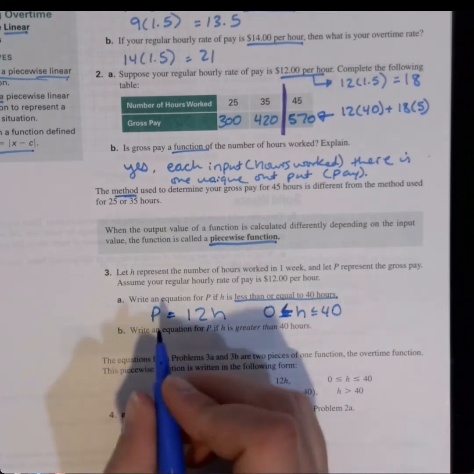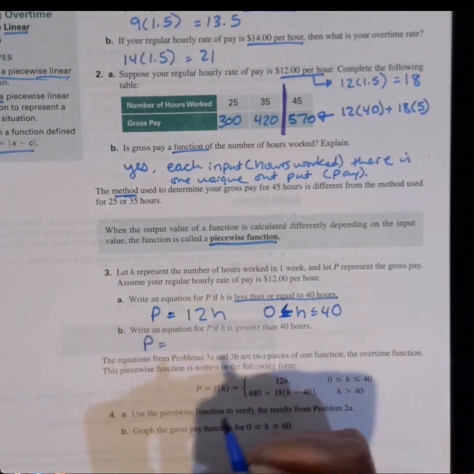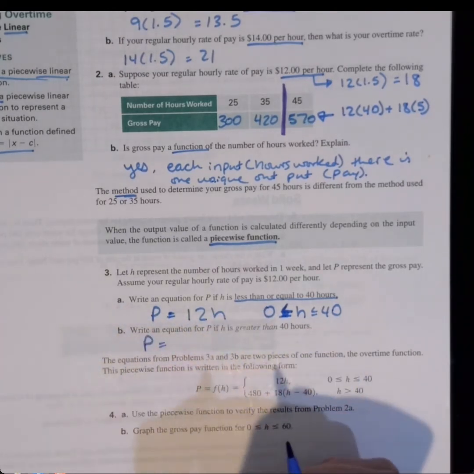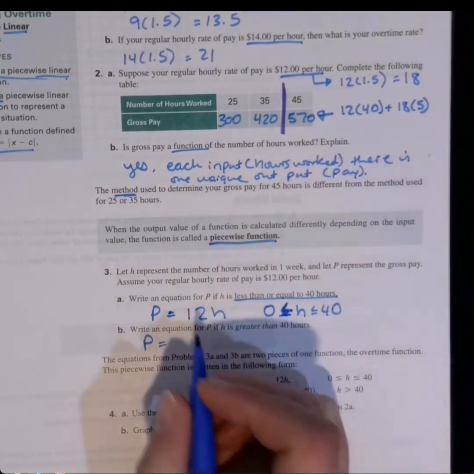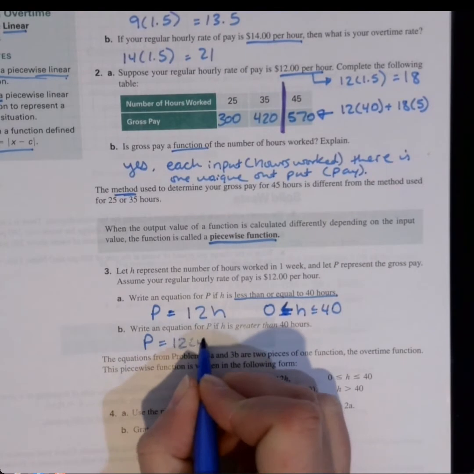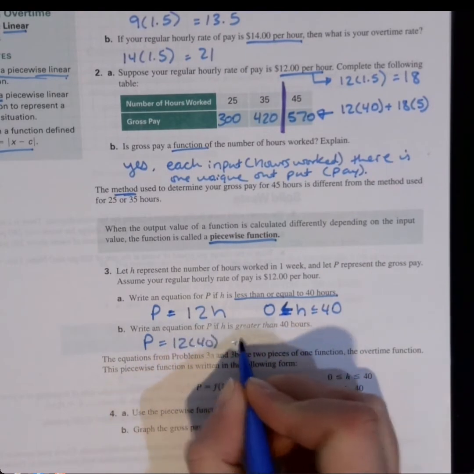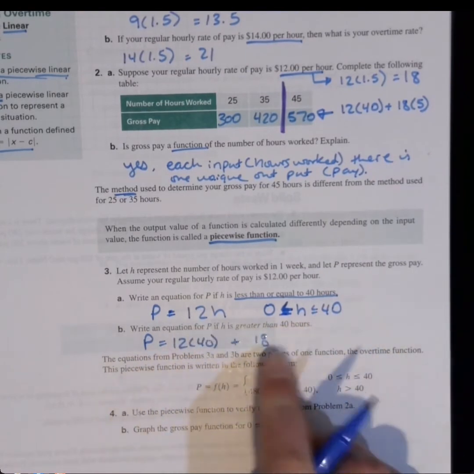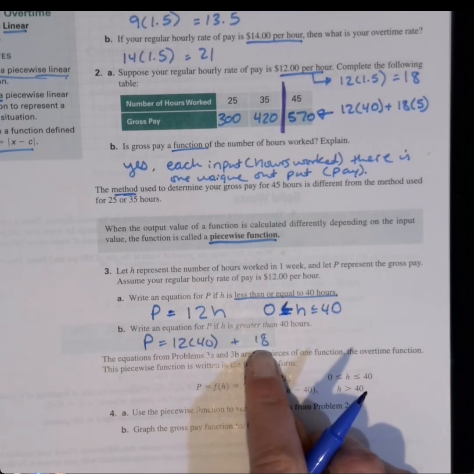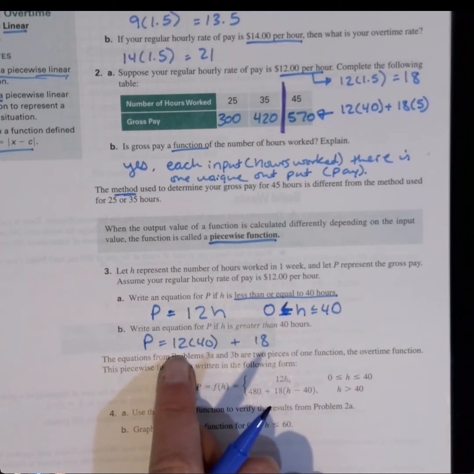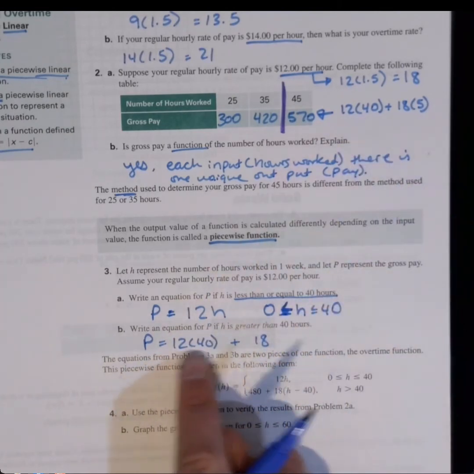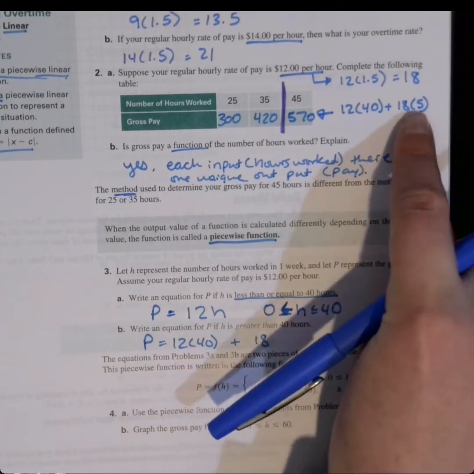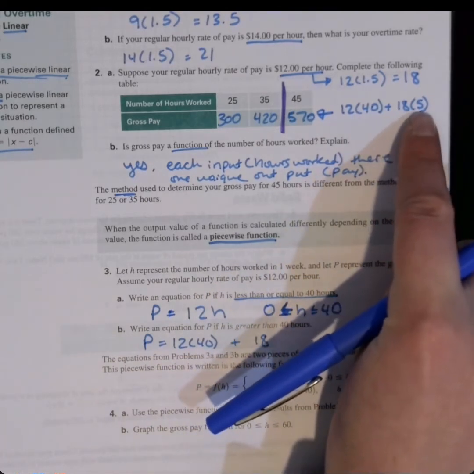Now, if I work more than 40 hours, I'm going to make 12 times 40 plus I'm going to make 18 for just the amount of hours that I am over 40. So the H variable has to be, in this case, some number over 40. I know I'm making $12 per hour for 40 hours. I'm just going to make $18 for the number of hours that we are over 40.